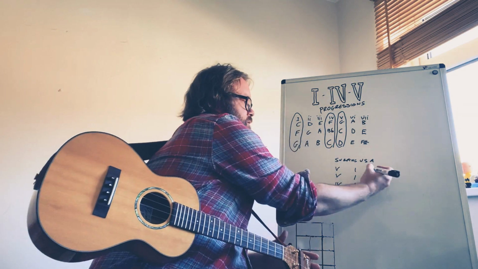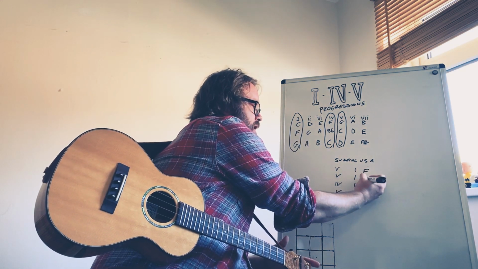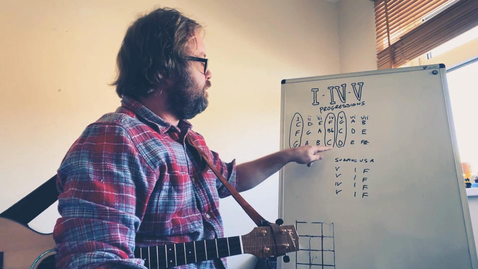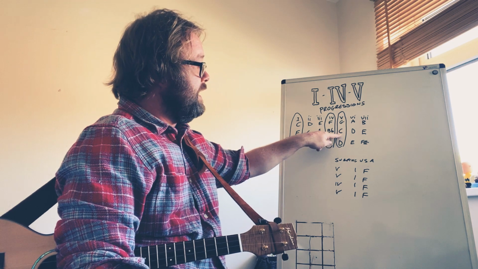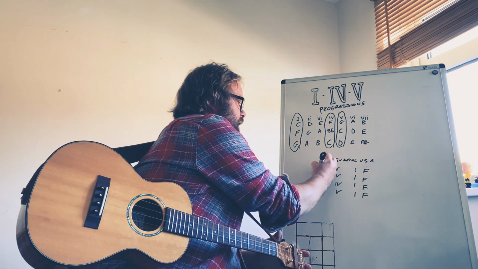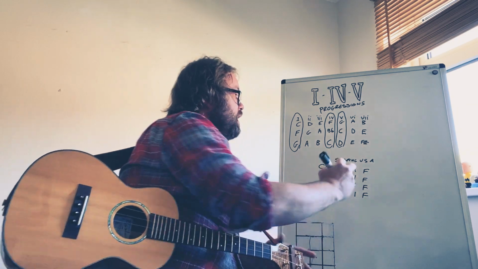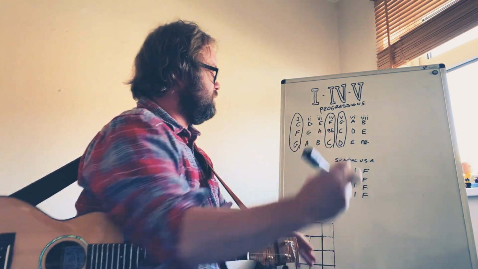So in a key of F, the one chord is F, right? The 5 chord is C, but we're going to play that as a C7, just like we did with all the other ones. And the 4 chord is B flat.